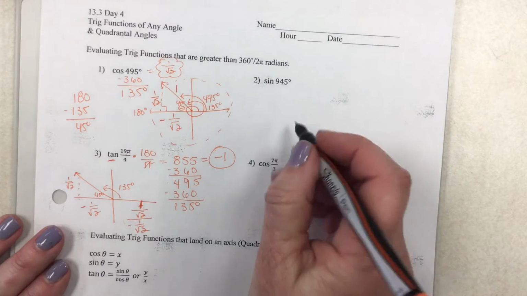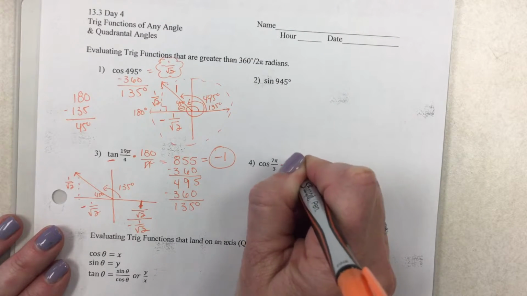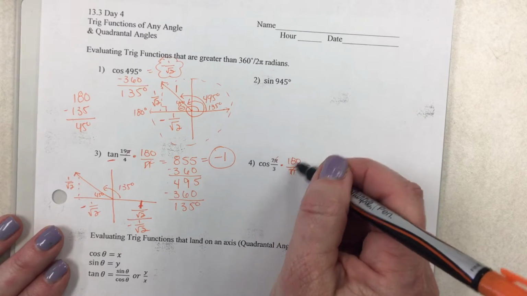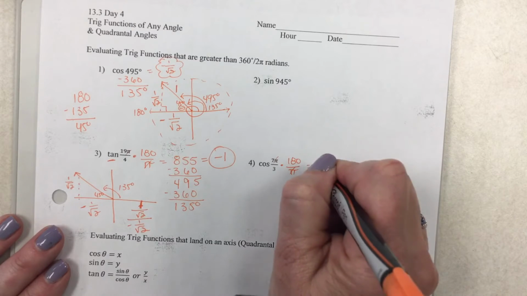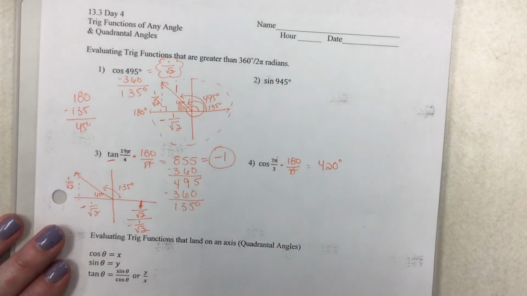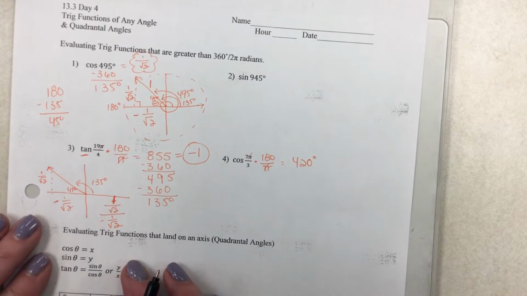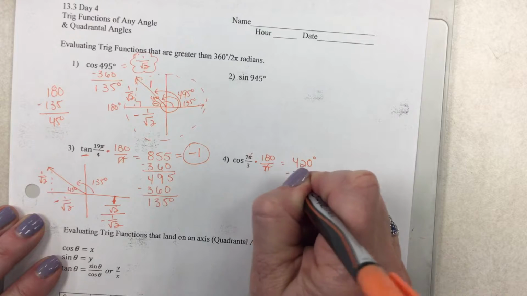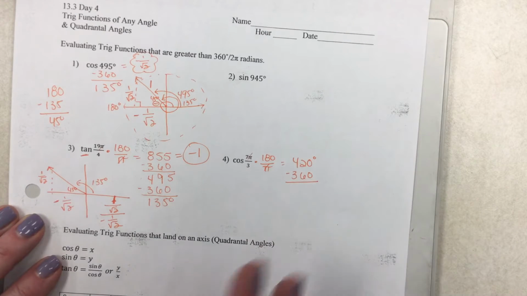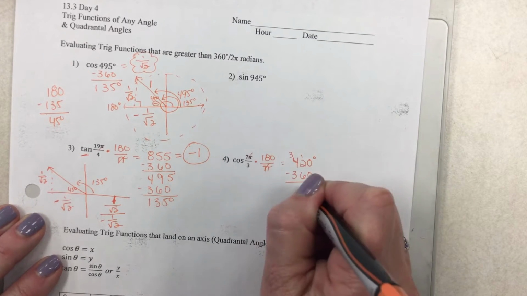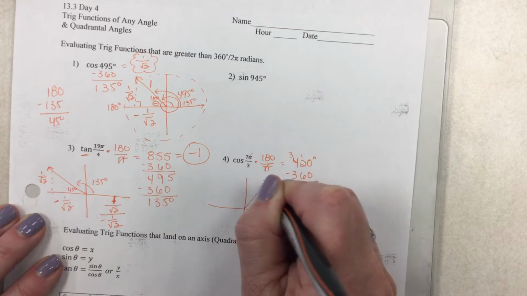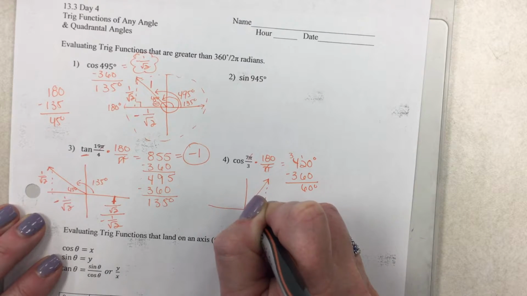Okay? So now I want the cosine of 7 pi over 3. Again, I want to get it to degrees. Pi's cancel. So I'm going to take 7 times 180 divided by 3. And I think that comes out to be 420. That's bigger than 360. Guys, if I'm going too fast, let me know. If that's bigger than 360, then we need to subtract 360. And the purpose of that is so that we can graph it. And I end up with 60 degrees. 60 degrees is a nice angle because it's located there in the first quadrant.